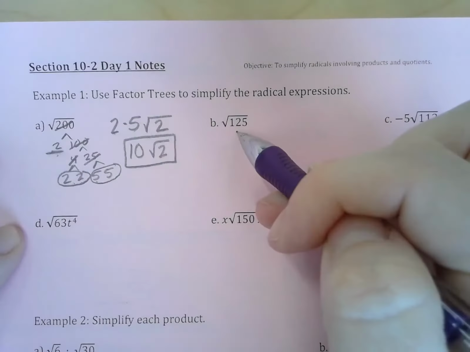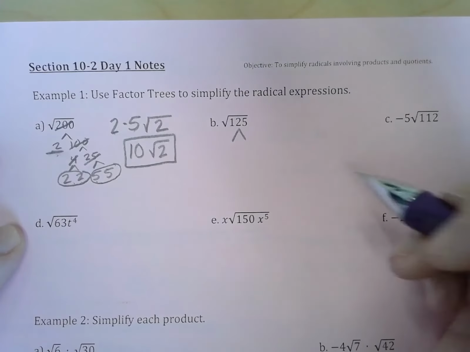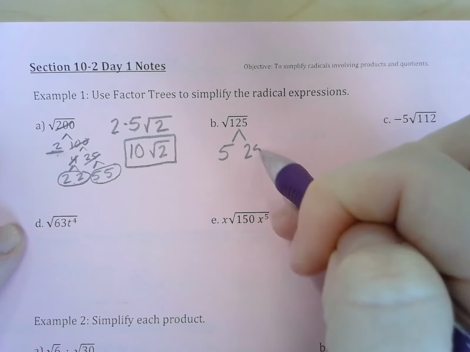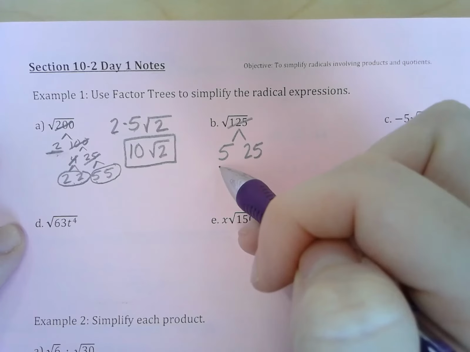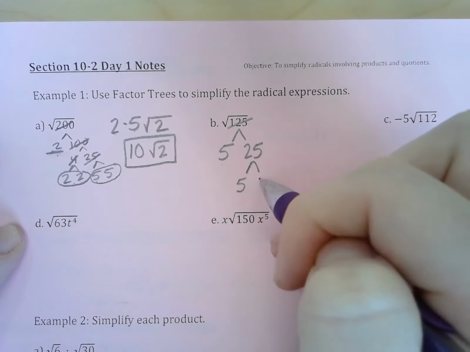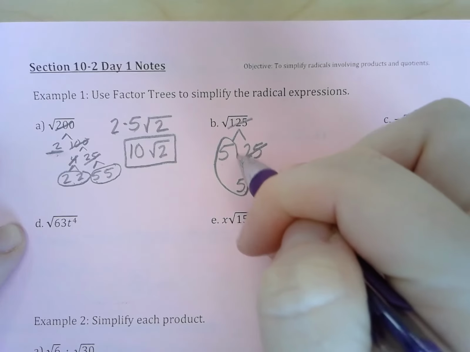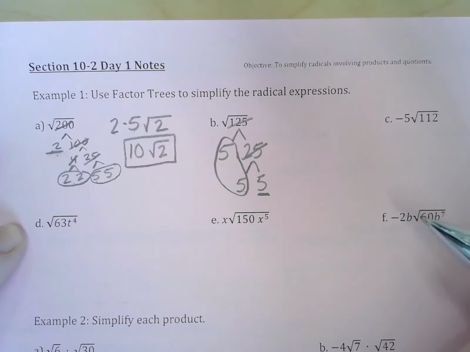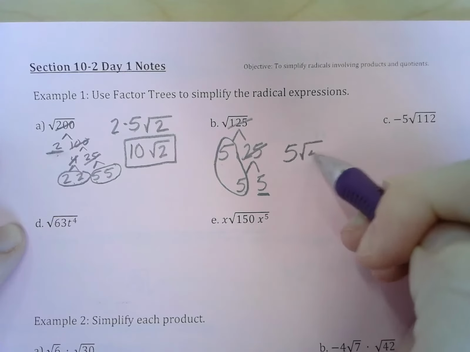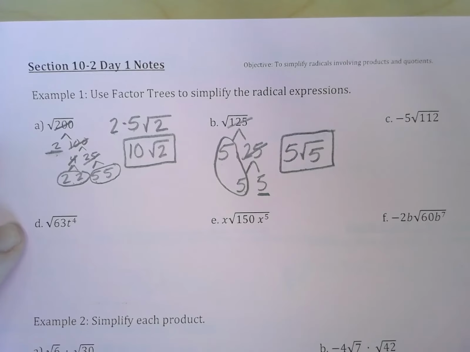So now moving on to 125. So what goes into 125? Because it ends in 5, I know 5 and then 25. Again, 5 cannot be broken down. 25 can break down into 5 and 5. So I have a pair of 5s and a 5 left over. So I'm going to put one 5 on the outside and one 5 is left on the inside. That is my simplified term.